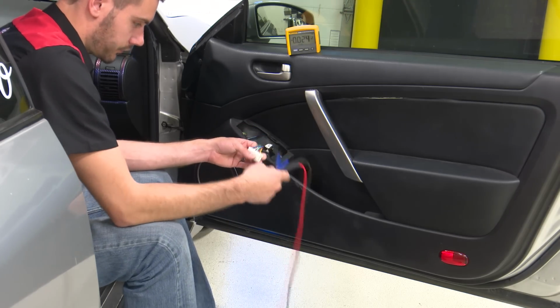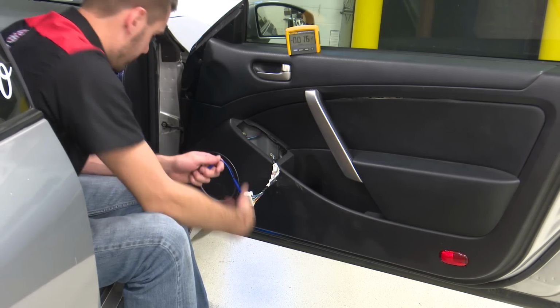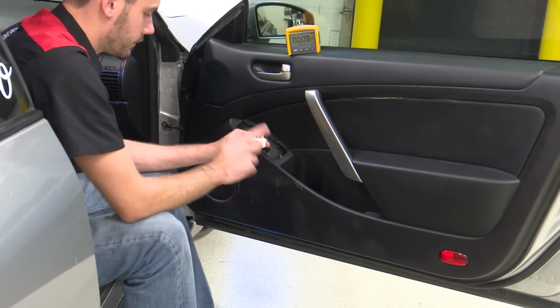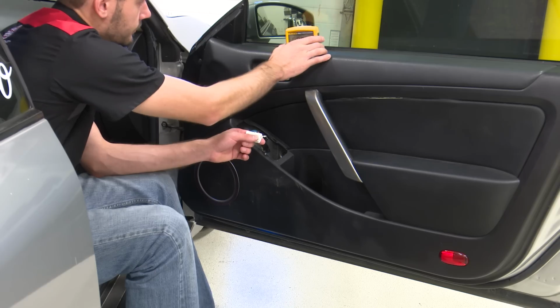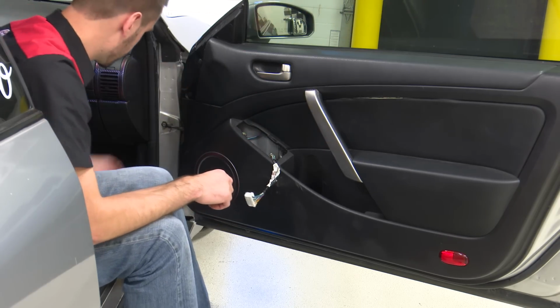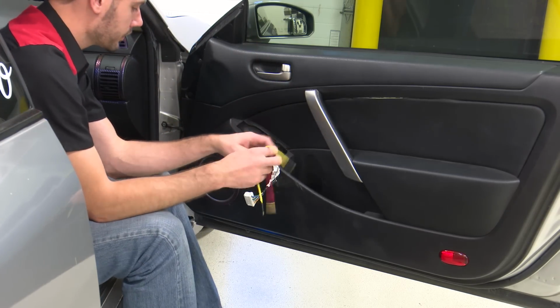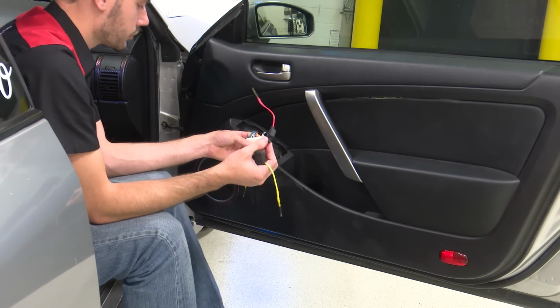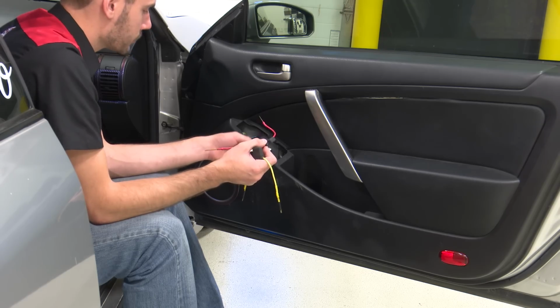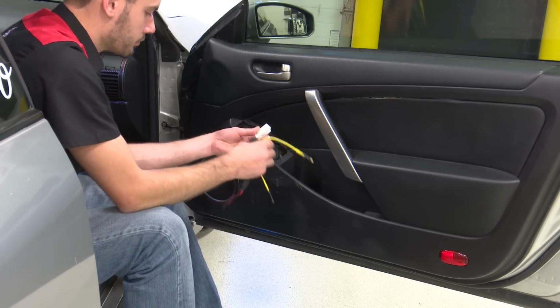So that is wonderful. Now, like I had talked about, we can jump this connector and see if we can make our window go down. So let's get this guy out of the way. Now I have some fused jumper wires here, and all we're going to do is act like the switch. All the switch does is make a contact between a power point and the motor and a ground point and the motor.